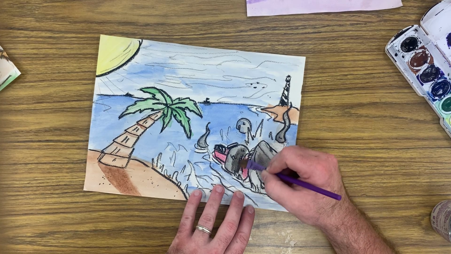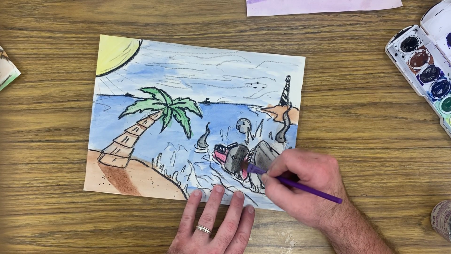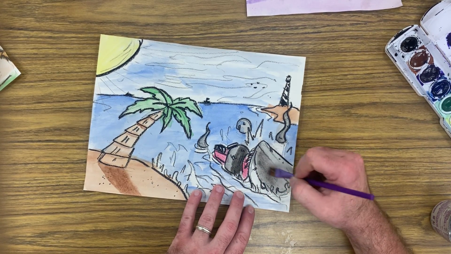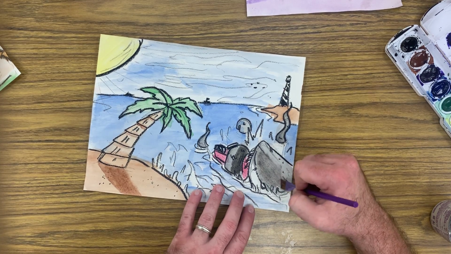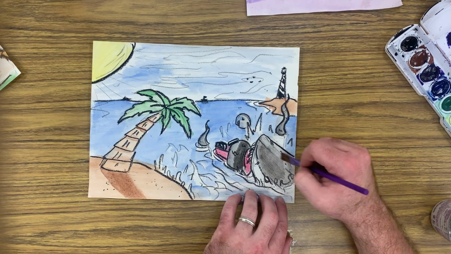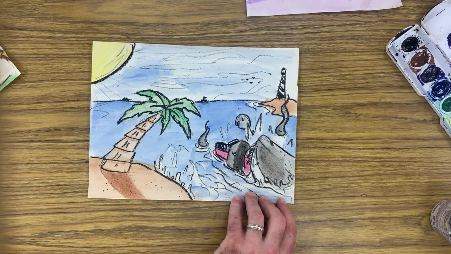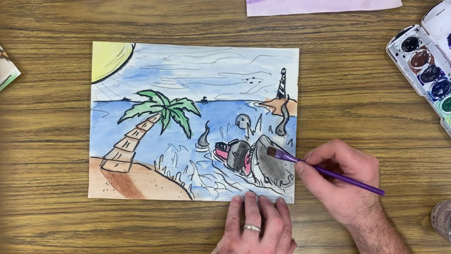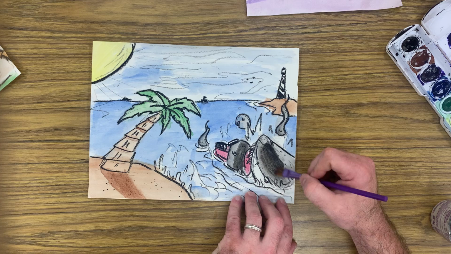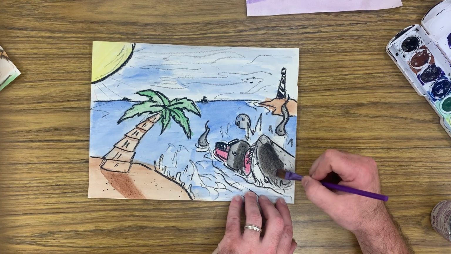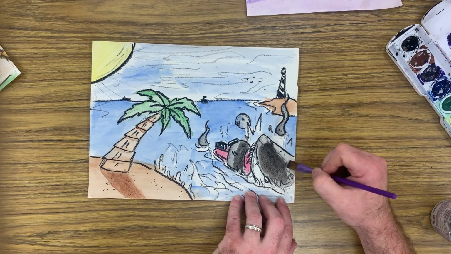That, and I might pull some of this over to here. Sun's hitting it, so I do want a little shiny spot right there. So I'm gonna get some black. I'm gonna hit it hard over here. Make it blend in. Now I would go get a smaller brush and blend it in a little bit better.